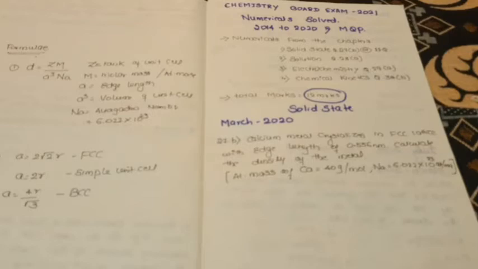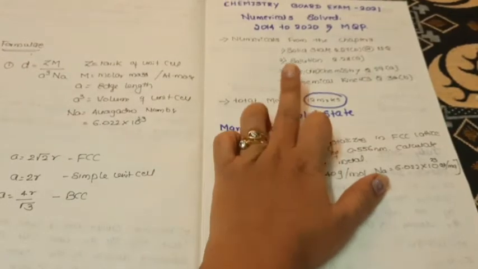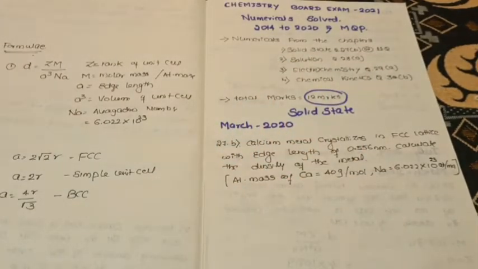Since 2014 till 2020, and even including the model question paper, where the state board has given two model question papers, I have included the numericals from that part also. Let us go with a little information, then we'll start solving the numericals. In your question paper, the numericals will be from four chapters. The first one is from the solid state.